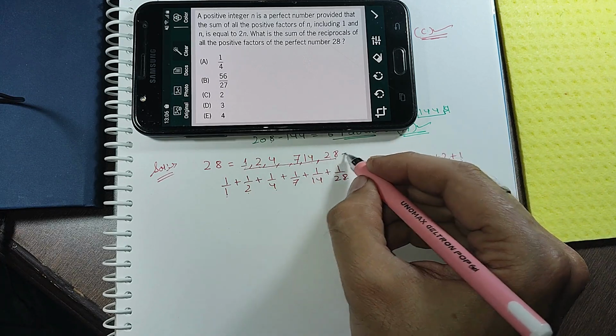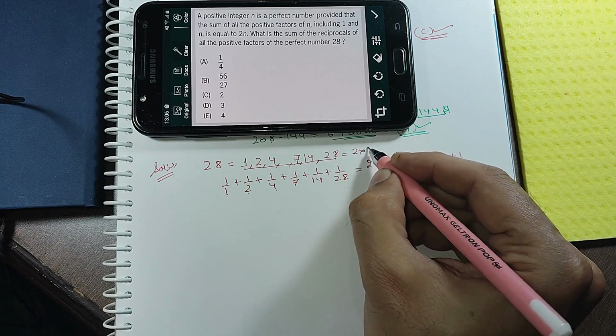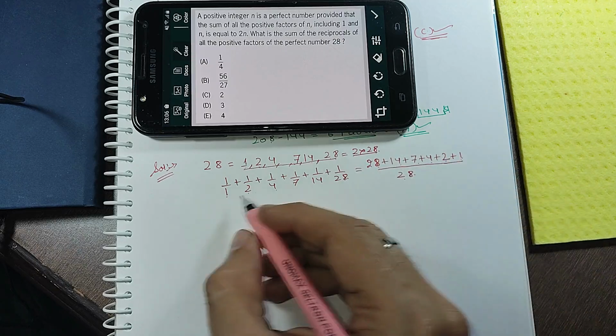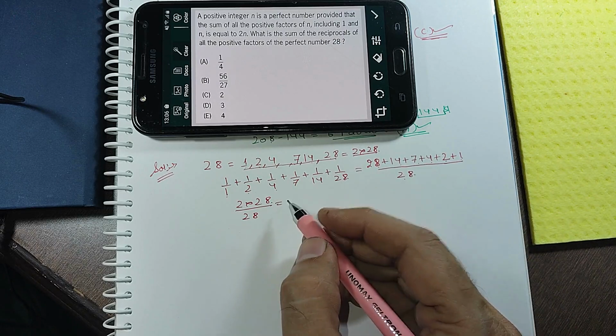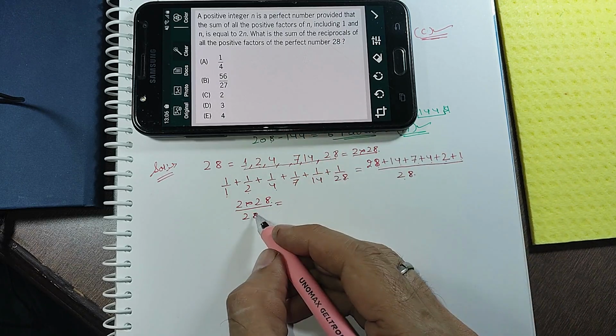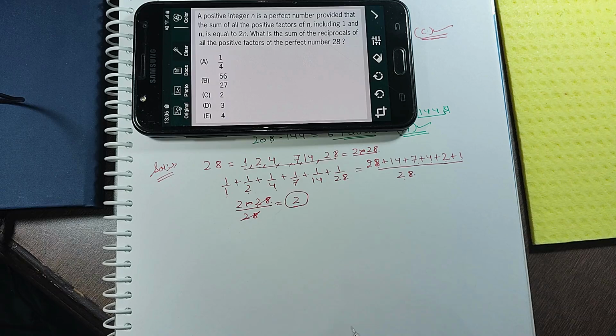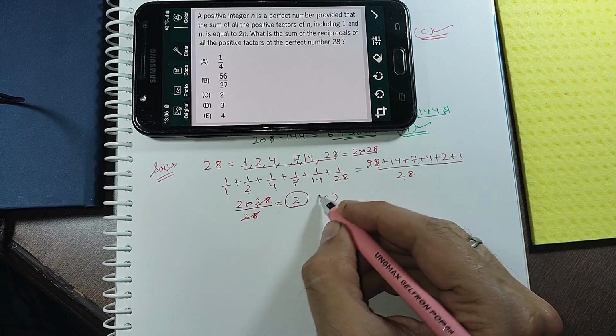sum for a perfect number is always equal to twice the number. So that is twice into 28. So this sum will eventually give us 2 into 28 divided by 28. So the sum of all the reciprocals of the positive factors of the perfect number 28 will be 2. Right? So the right option for this question will be option number C.